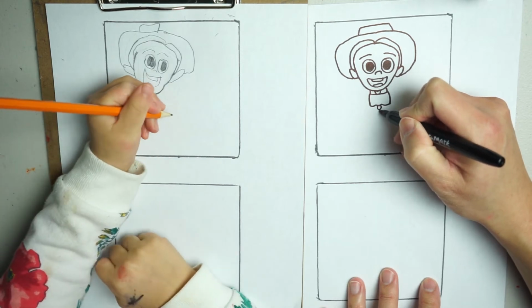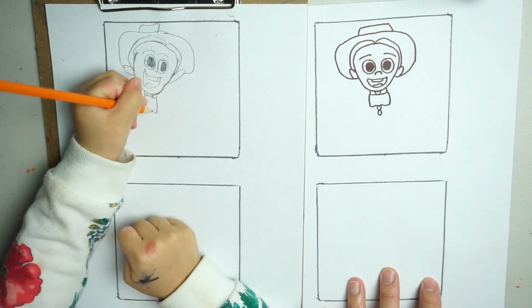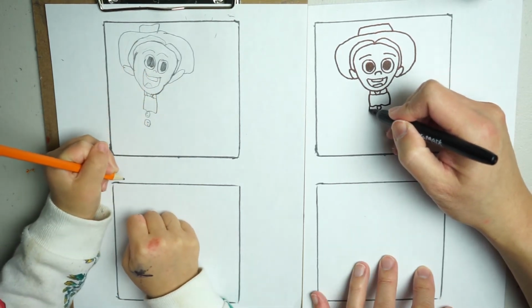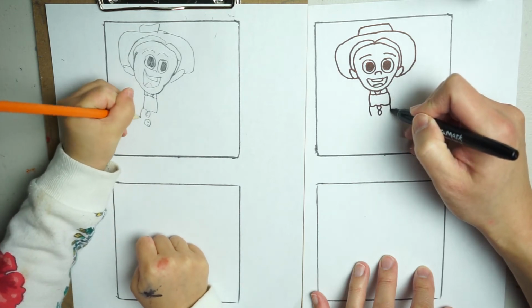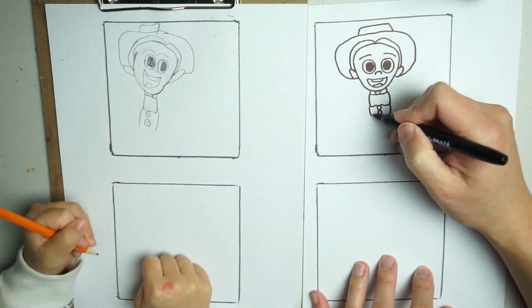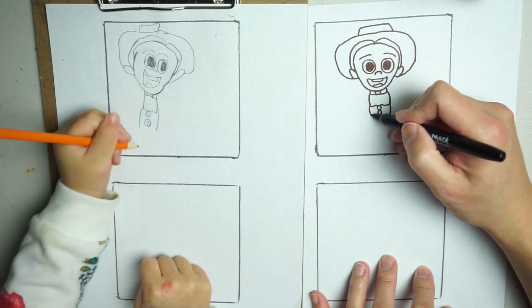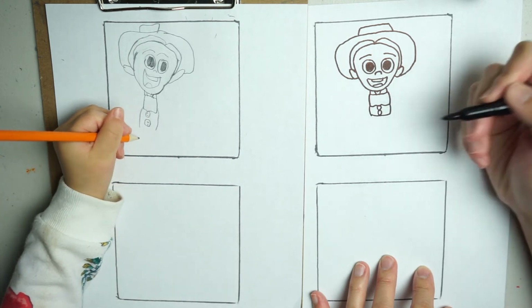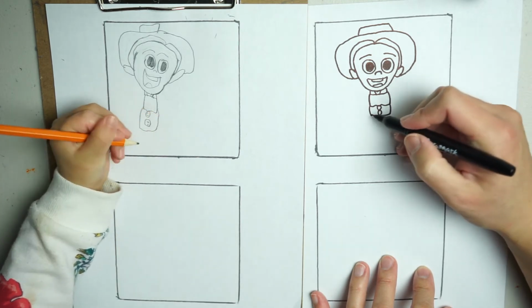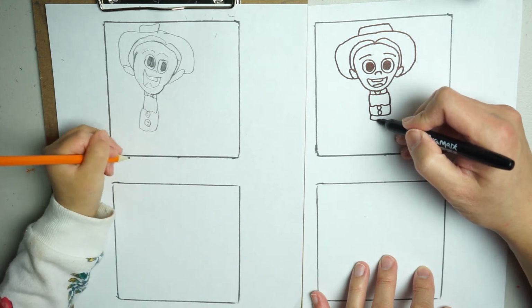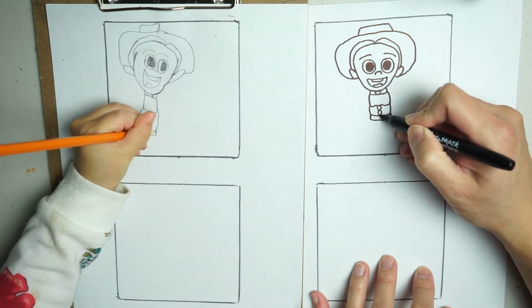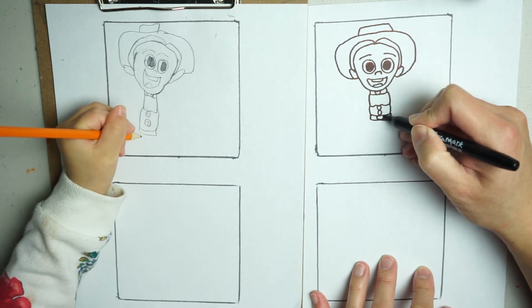Okay, 2, not too big. Then we're going to draw the bottom half of her shirt. Like this. Okay, and then that's going to connect one curved line here. And then she's got a belt. Just like Woody, with the oval in the middle.